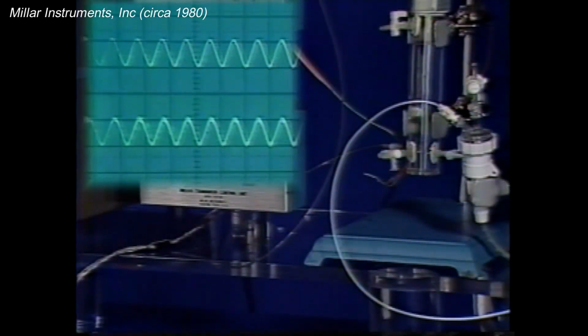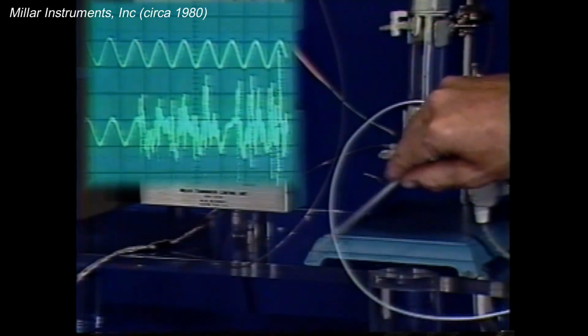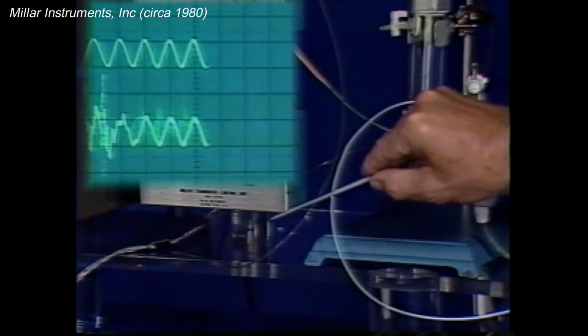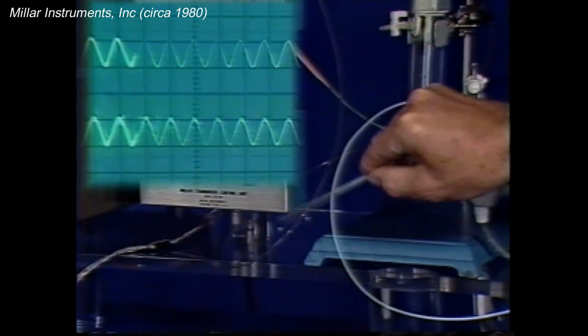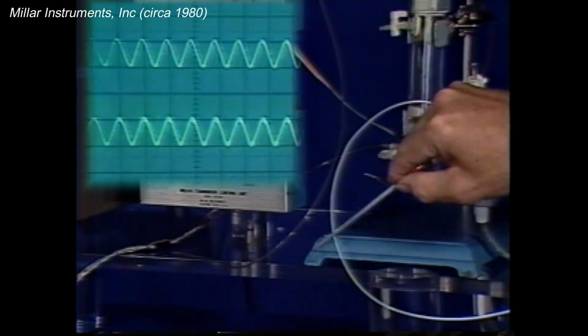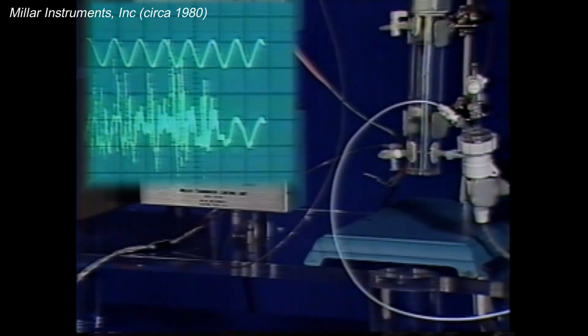As you can see, we are tapping the fluid-filled catheter and we get a lot of vibration on the lower trace of the oscilloscope. Now let's tap the Millar catheter. Notice that there is no additional artifact or vibration produced, and that artifacts such as catheter whip are totally eliminated with the use of high-fidelity catheter-tip pressure transducers.